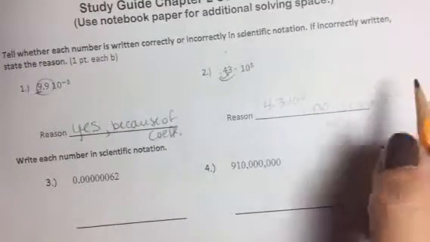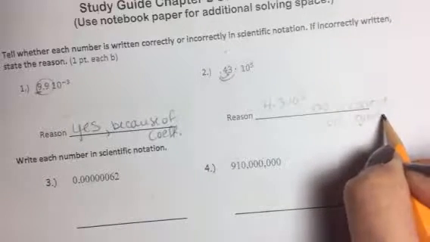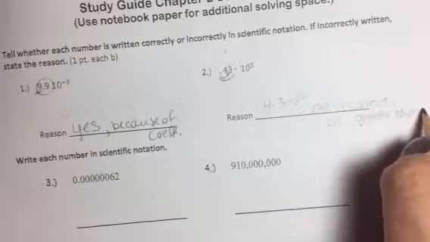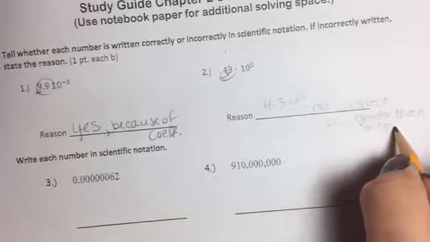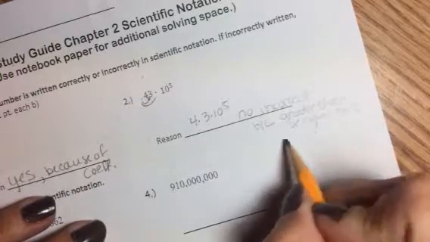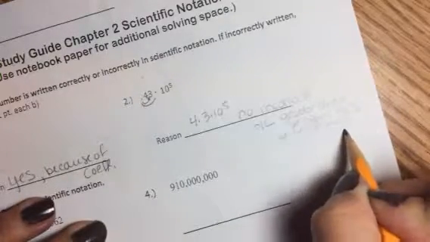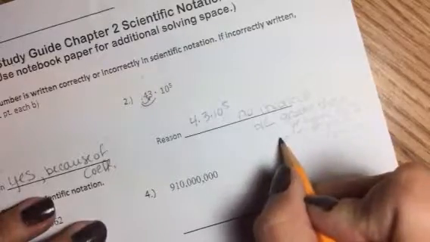because the coefficient needs to be greater than or equal to 1, excuse me, and less than 10.